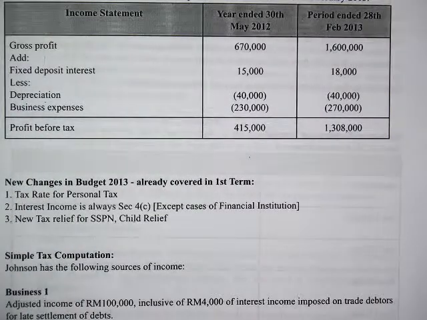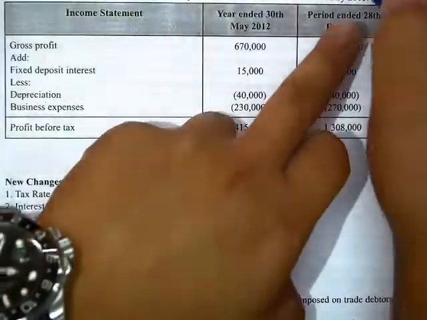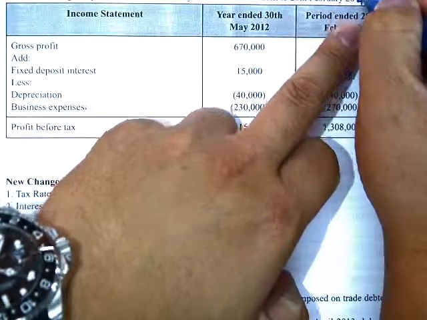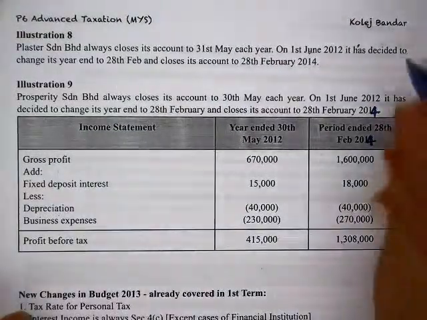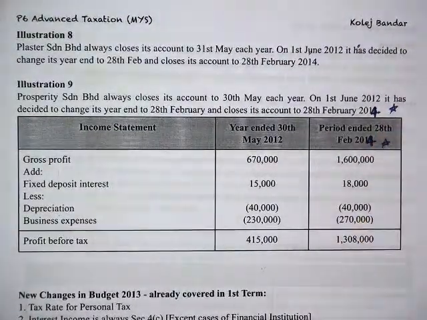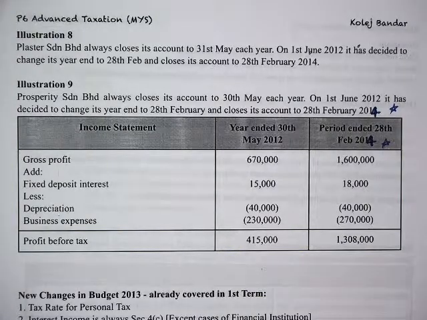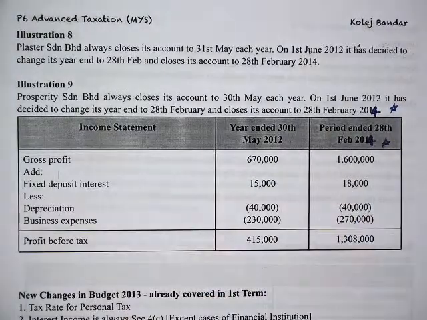See, Prosperity always closes their account to 30th May. So on 1st June 2012, it's decided to change its year end to 28th February and closes their account to 28th February 2014. Sorry, apology, this is 2014. Overlap 3 years. Okay. Can we change this? Alright.